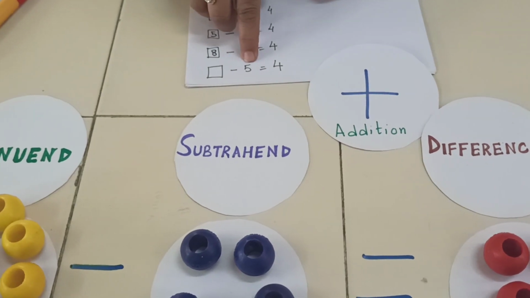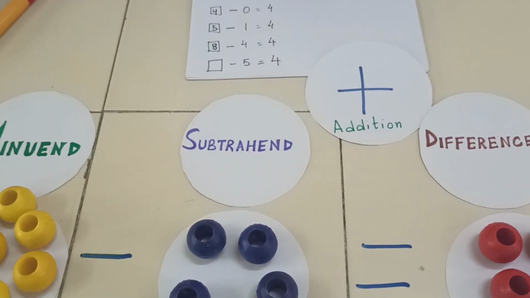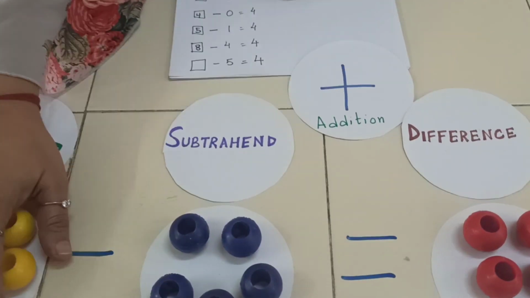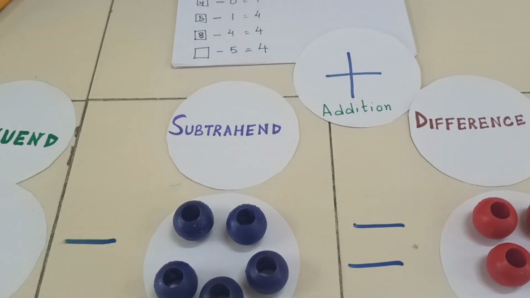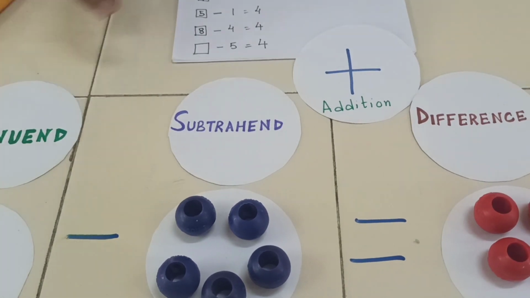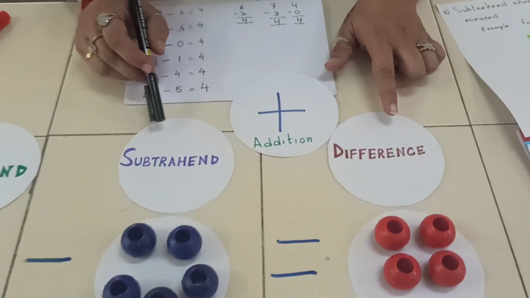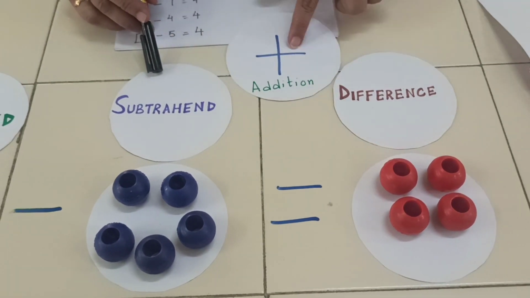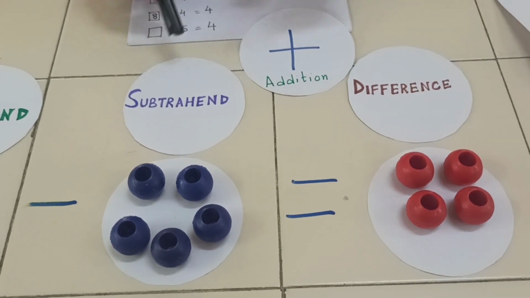Now I need to change the subtrahend. So I'm going to change my subtrahend to 5 because I've written here as 5. I'll remove this because I need to find still. By adding subtrahend and difference, 5 plus 4 is 9.